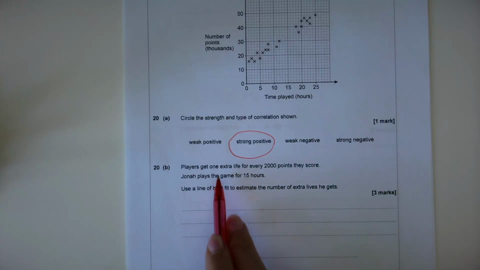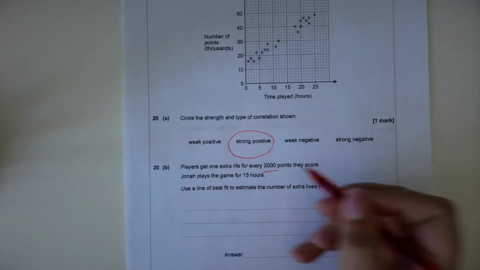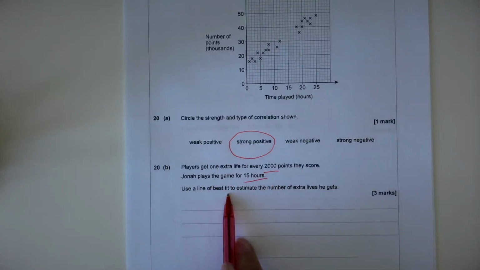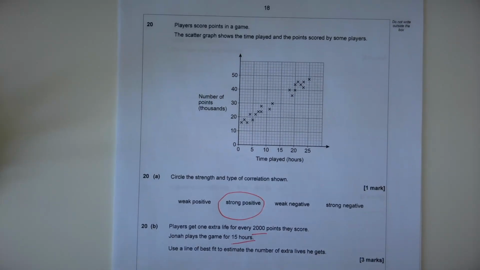20B. Players get 1 extra life for every 2,000 points they score. Jonah plays the game for 15 hours. Use a line of best fit to estimate the number of extra lives he gets. So we're going to have to draw that line of best fit. So that line that I said describes the trend of this data.